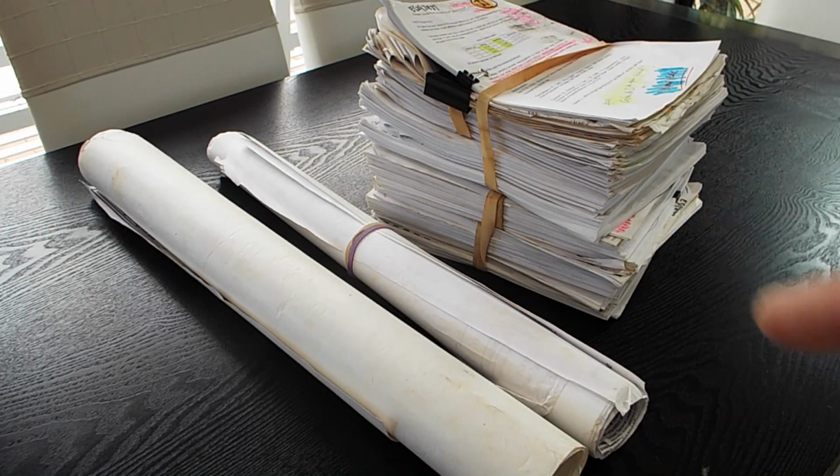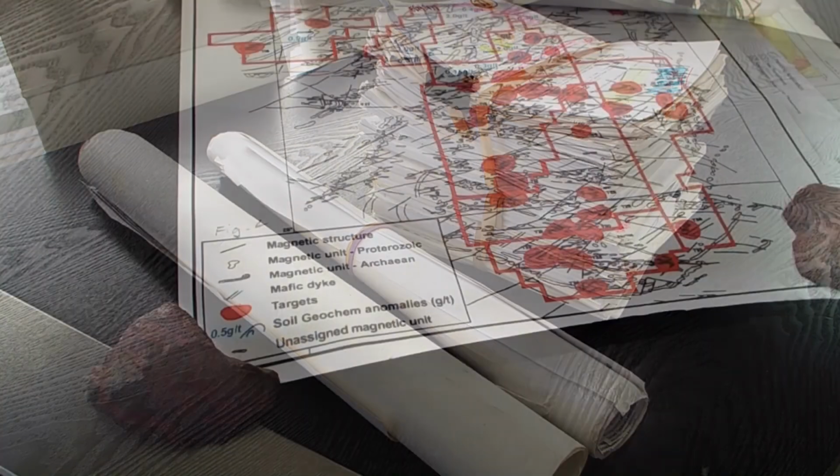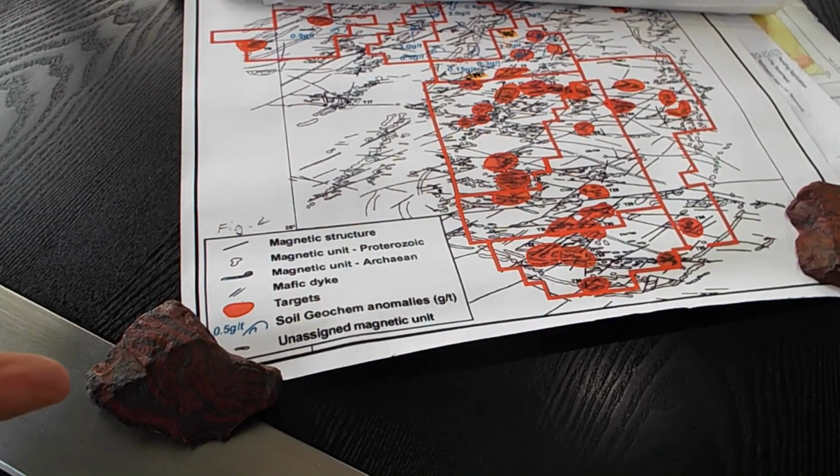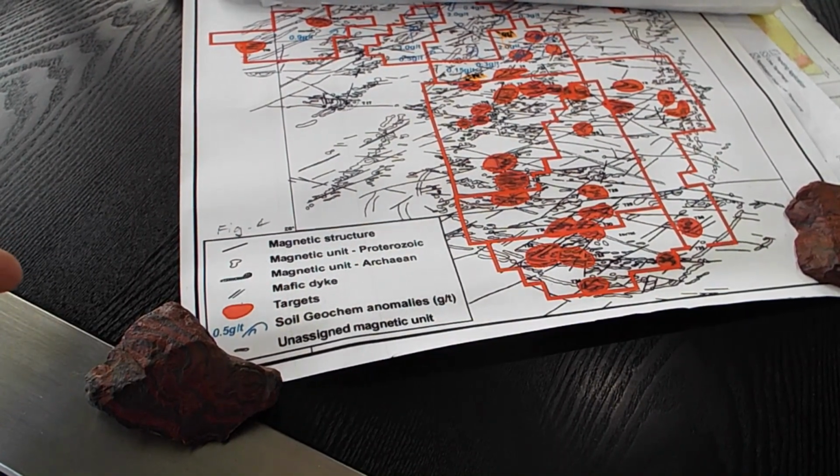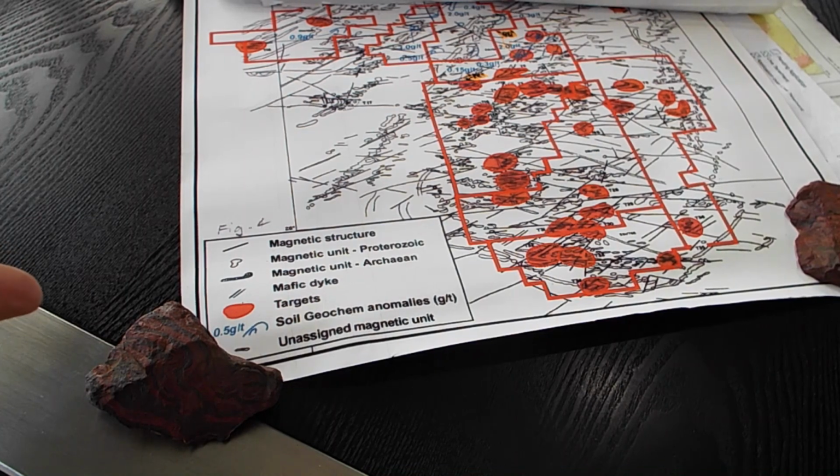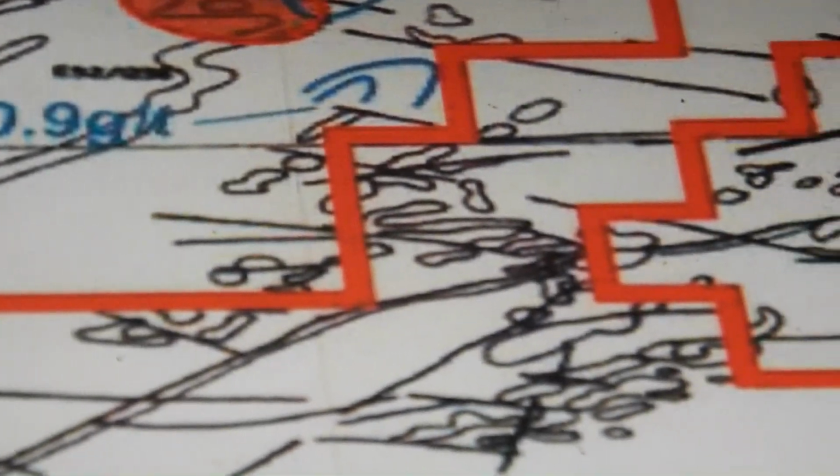So this is my research for 2023. This is just one example of a map I have. This would be an A1 size print. I mean, you can see all the anomalies. That's gold in the soil. You need to go camping amongst these anomalies, walk around, and spend some time in there, and you're going to find a patch of gold.